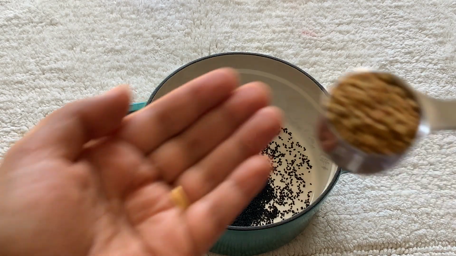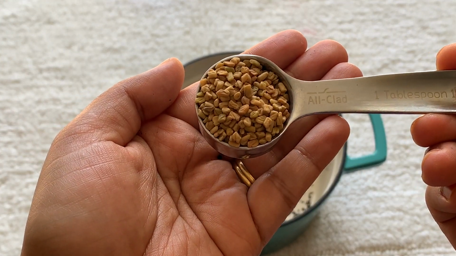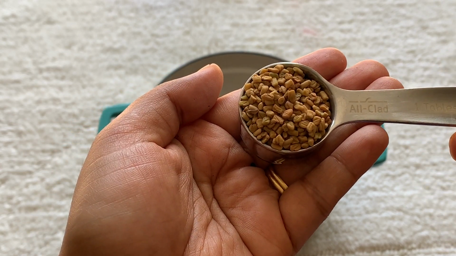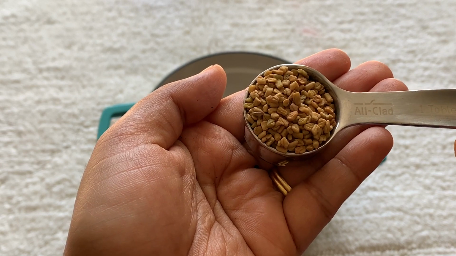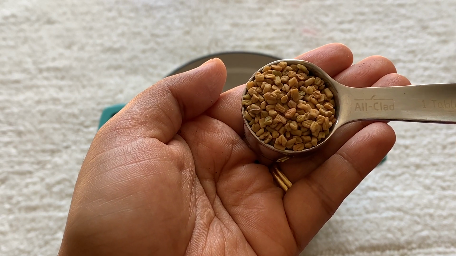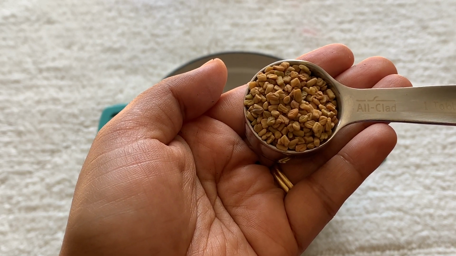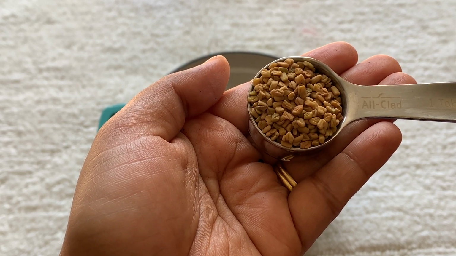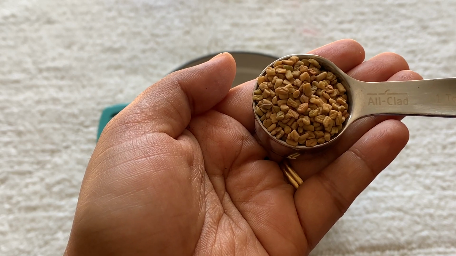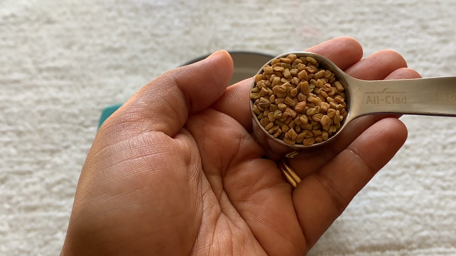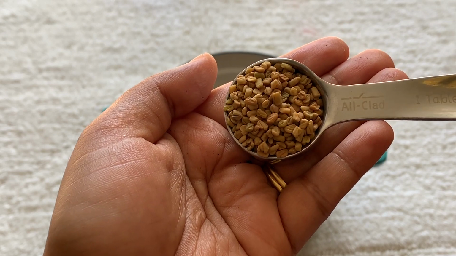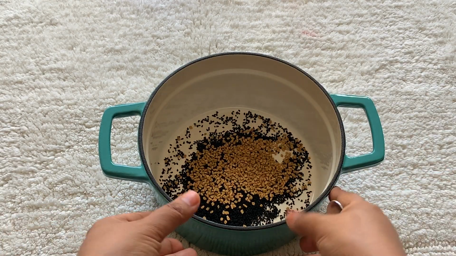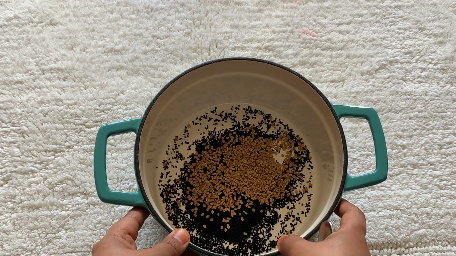To it, I will add about a tablespoon of methi or fenugreek seeds. Fenugreek seeds have a high protein and nicotinic acid content. These are known to be beneficial against hair fall and dandruff, and in treating a variety of scalp issues like dry hair, baldness, and hair thinning. These seeds also help in moisturizing hair and bringing back luster and volume. I'm using this much quantity because I have medium length hair.